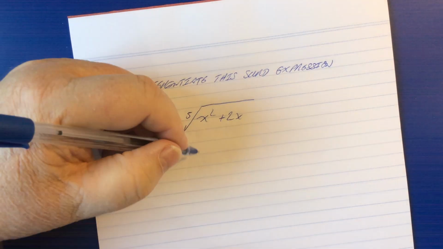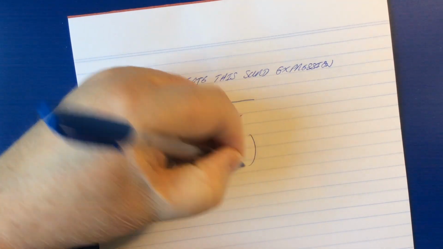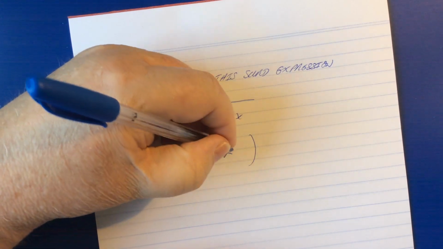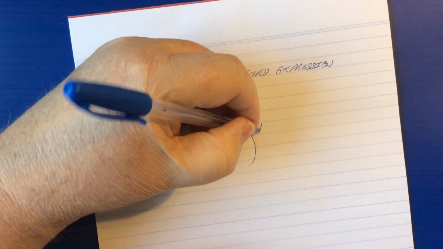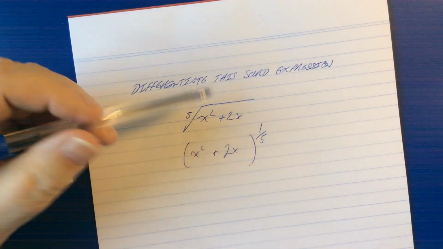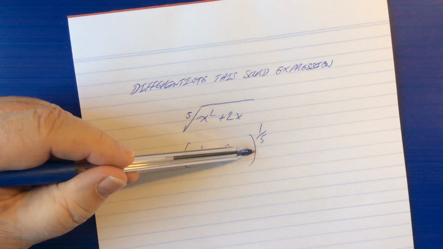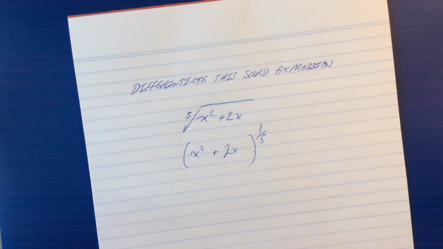And the first thing that we have to do is get it into a form in which we can differentiate it, which means that we have to put it in index form. And those of you who have questions about how I get from here to here should probably have a look at some of my videos on converting surds to indices and vice versa.